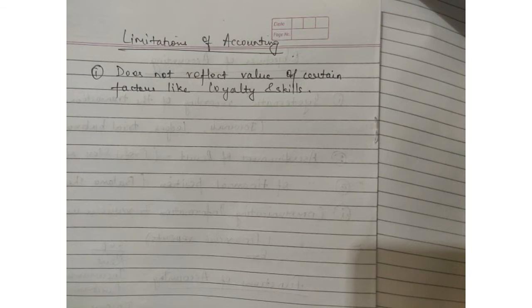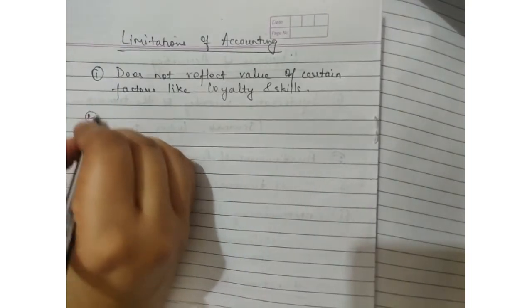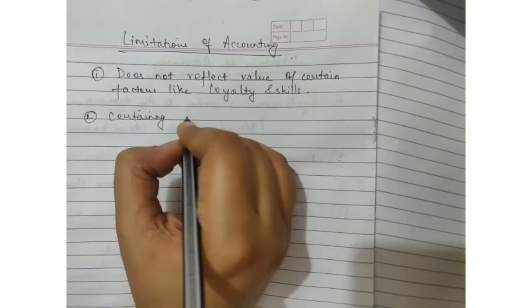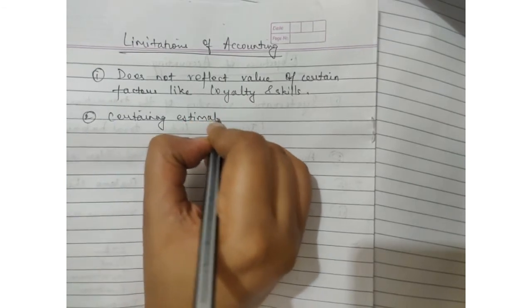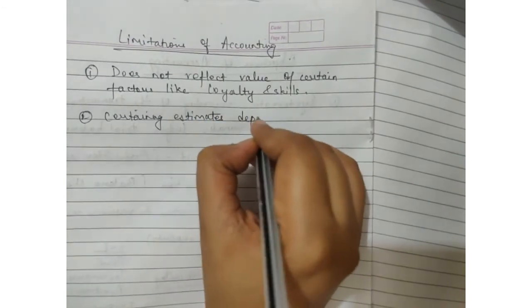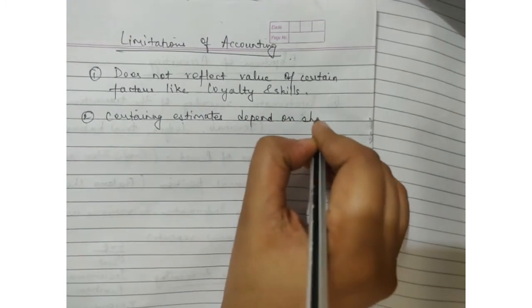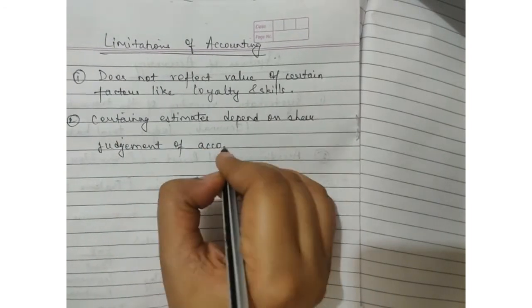You cannot be sure. Maybe that debtor will pay you the entire amount. Maybe he'll pay you 50%, 20%, or maybe nothing. So it is based on the estimate. Now, because of that estimate, the profit and loss of the company gets affected a lot. So one of the limitations is that accounting estimates, such as the provision for doubtful debts, depend on sheer judgment of the accountant, and so it can manipulate the profit and loss of the company.